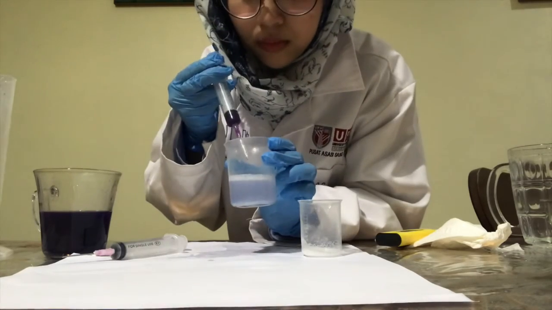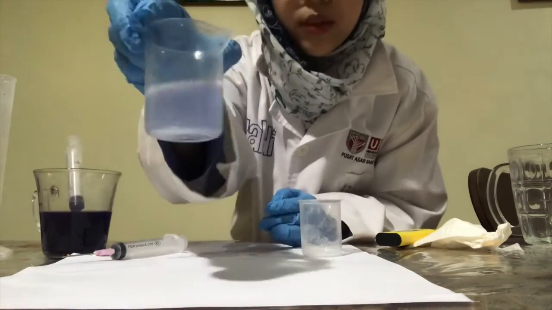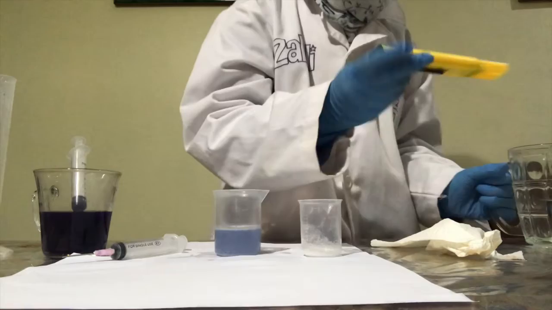Then, another 5 ml of the titrant added into the analyte to over-titrate.